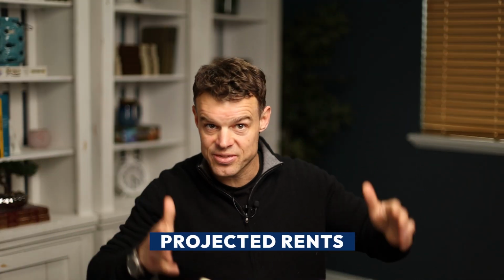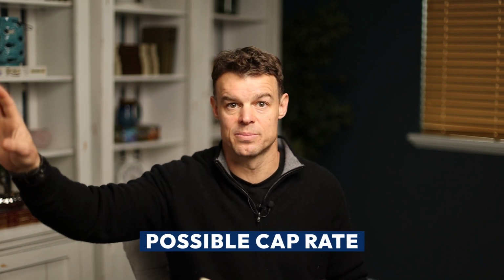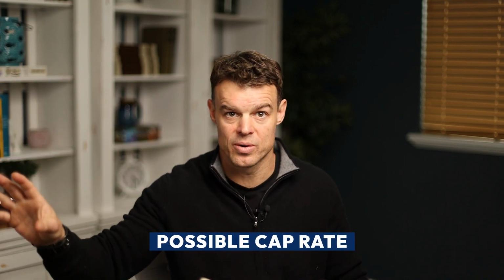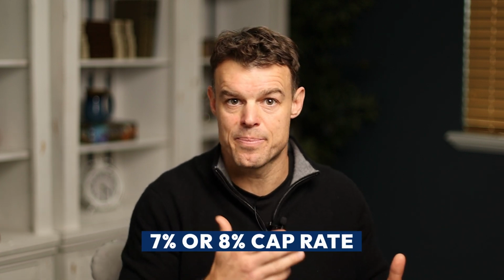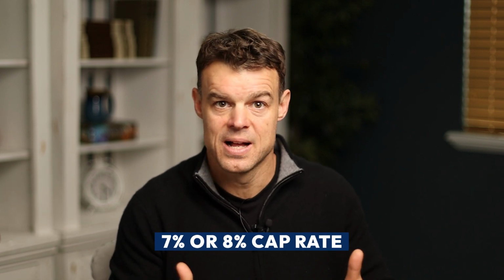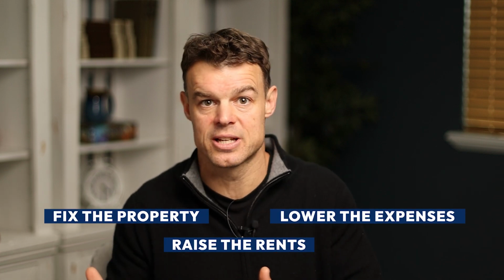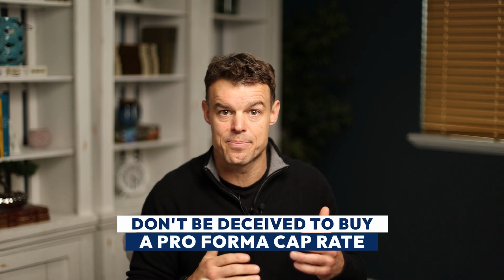It just means the projected rents in the future, not the current actual rents today. So they're going to share what the possible cap rate could be down the road, but the property actually isn't achieving that now. So if you see a 7 or 8% cap rate on pro forma, that means you have to go in and fix the property, you have to raise the rents, you might have to lower the expenses, and then you'll hit that cap rate. So don't be deceived by a pro forma cap rate versus the actual cap rate based on the property's performance in the past.